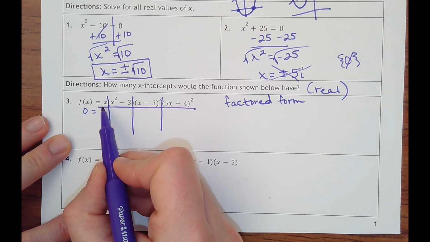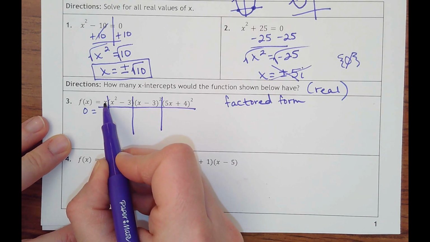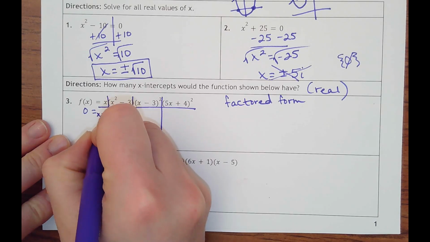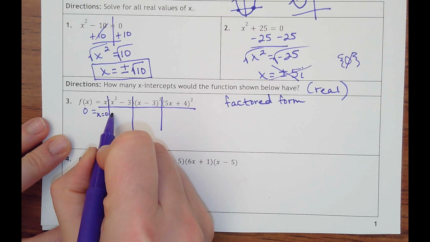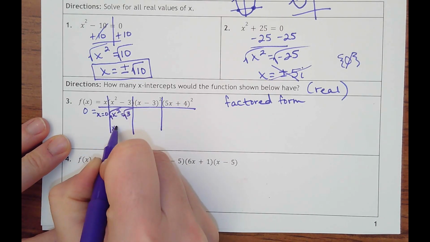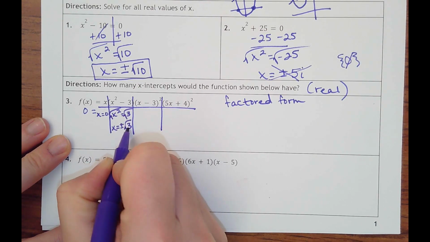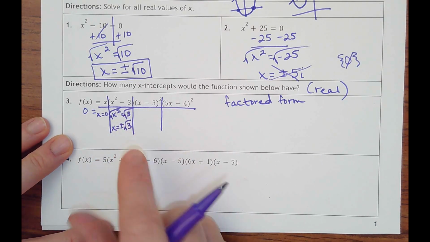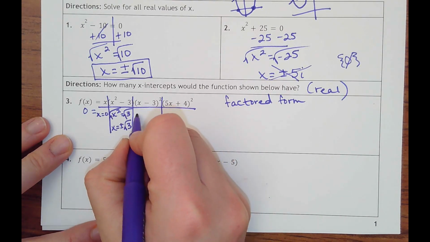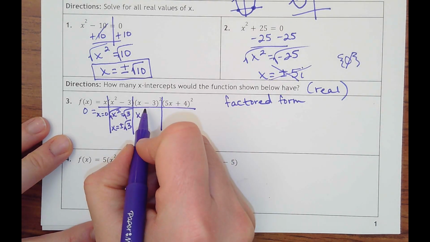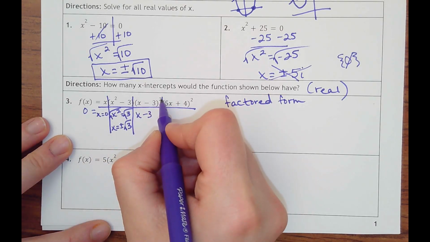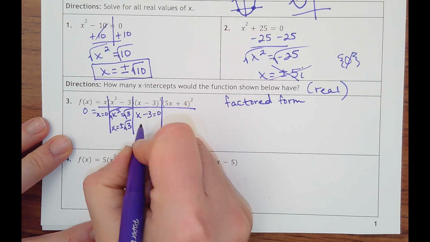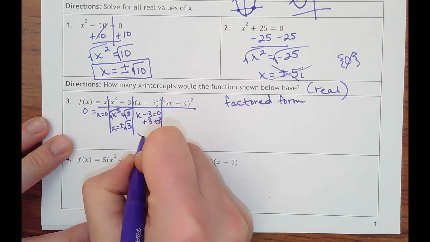So any monomial, one term pulled out saying this is x, set it equal to 0, so x would be 0. That's a real answer. This one, if I had it set equal to 0, I would add the 3 over and then square root both sides. So x would get positive, negative square root of 3. Those are real. The next one, x minus 3 is my only factor. It's occurring twice, but that doesn't matter. I'm going to just add 3 over, and I get x equals 3.